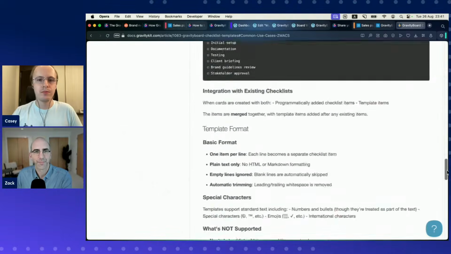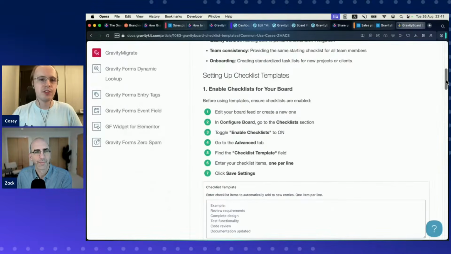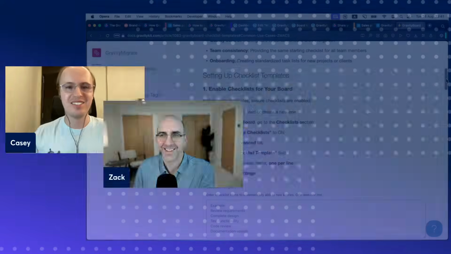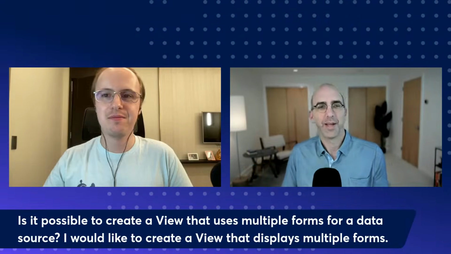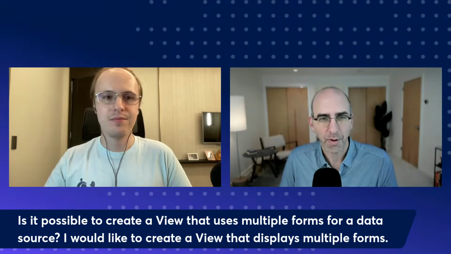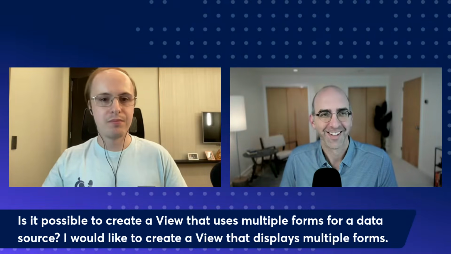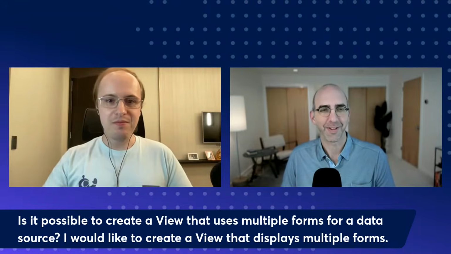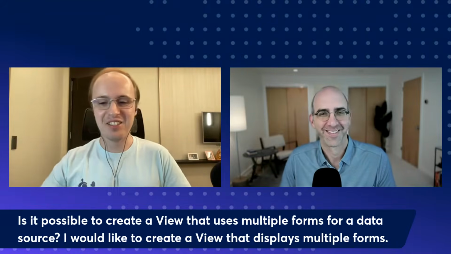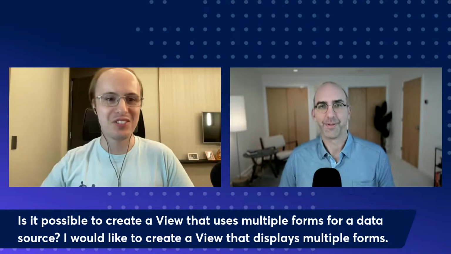Yeah, that's awesome. That'll definitely help get those creative juices flowing as well. Yeah. All right. So, is it possible to create a view, someone asks, that uses multiple forms for a data source? I'd like to create a view that displays multiple forms. I think we've got something for that. Yeah, so we actually have an extension for GravityView called Multiple Forms.